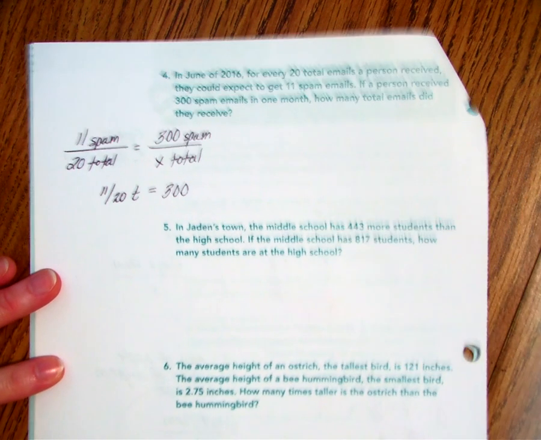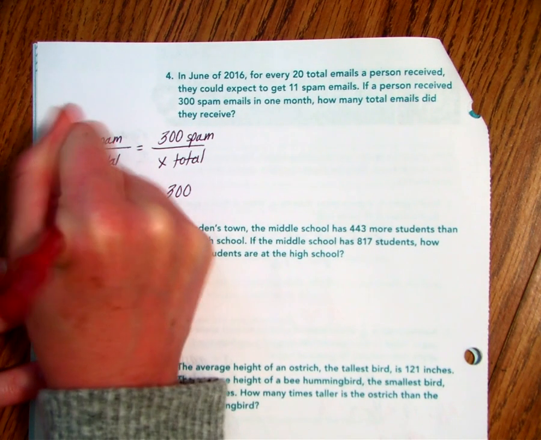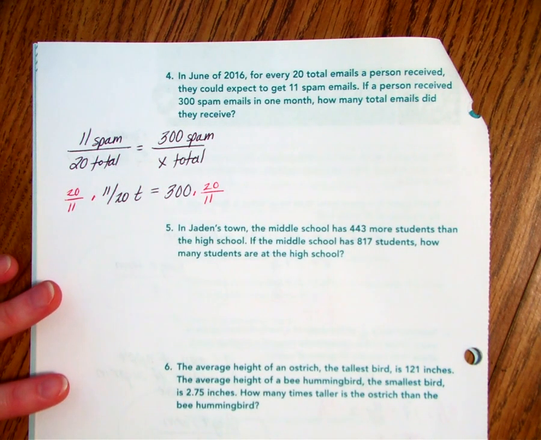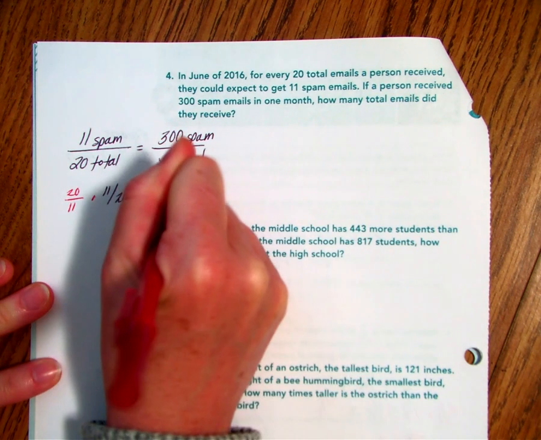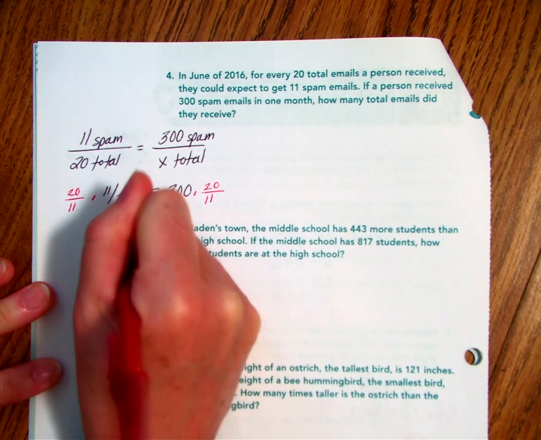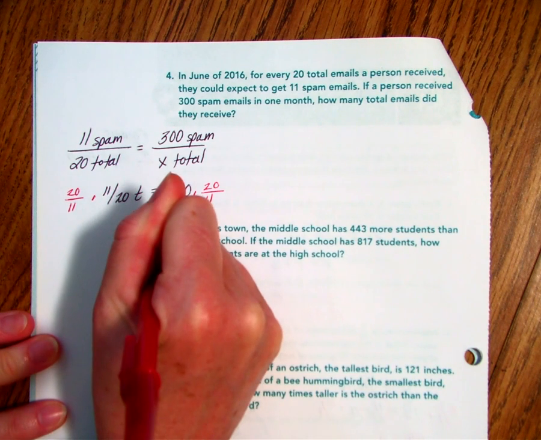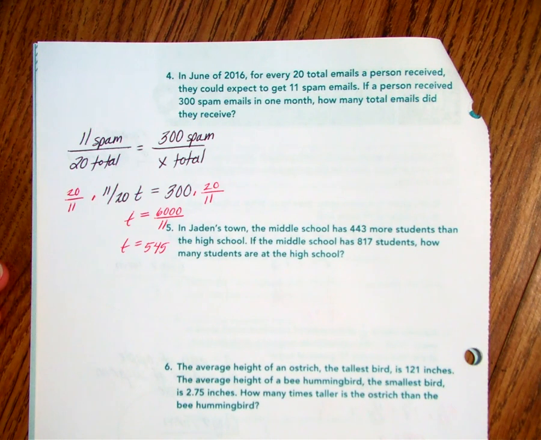To solve this, I did times 20 over 11 times 20 over 11, which got me T equals 6,000 over 11. And when I did the math and got 6,000 over 11, I ended up with about 545 total emails. That was one interpretation.